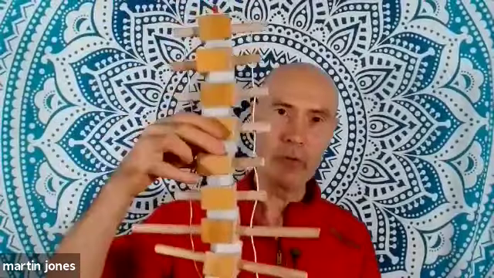So here we have my version of a spine. It's all twisted up. You've got the vertebrae with the discs between it. Let's get a skull. So that's sitting.